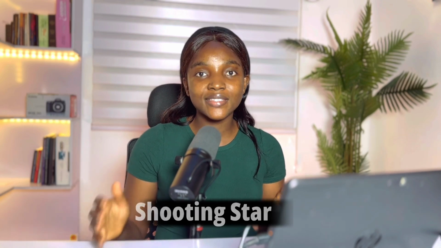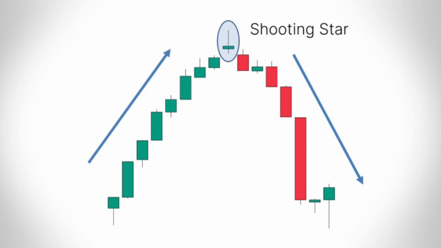The next candlestick pattern on our list is the shooting star candlestick pattern. The shooting star is a single candlestick pattern that appears after an uptrend and signals a potential reversal to the downside. Here's how you identify a shooting star candlestick pattern when you see it on the chart. First, it has a small body. The small body near the lower end of the candlestick shows that the opening and closing prices are close, despite an earlier attempt to push prices higher.